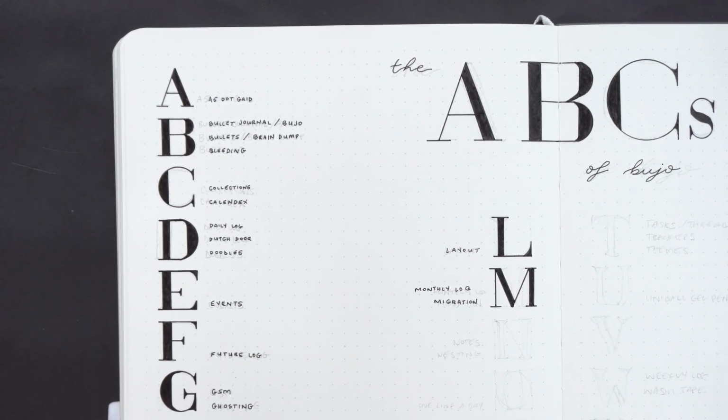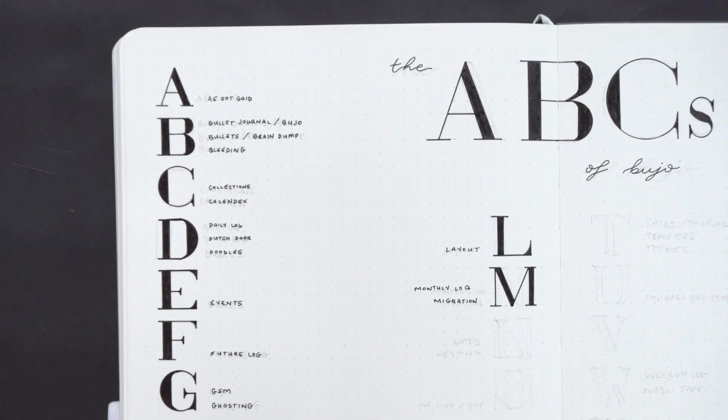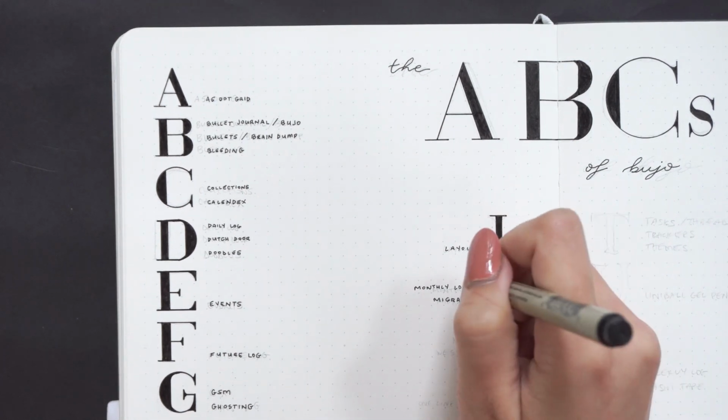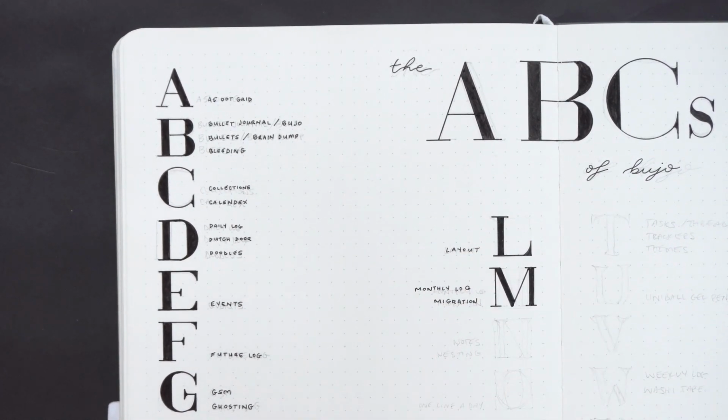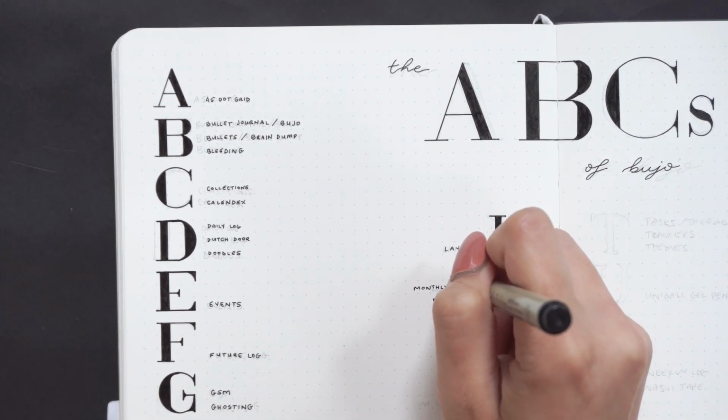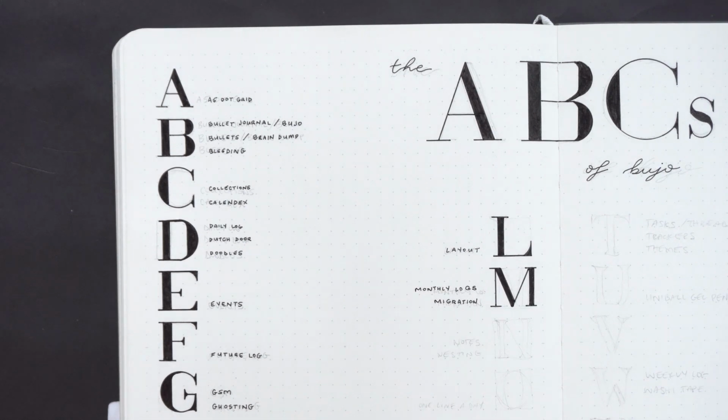Now, migration is kind of a big one, and this is something that I find newbies, beginners sometimes struggle with. Migration comes into play when you don't complete a task on the day you plan to. So if I write down do the dishes on today's daily log and I don't get it done, I'm gonna need to migrate it to another day. So instead of crossing out your bullet point for a task like you would if you'd completed it, you're going to put a little right-facing chevron to indicate that you're moving it.